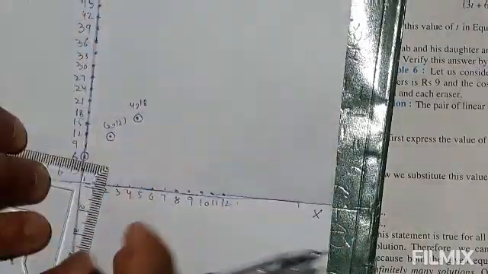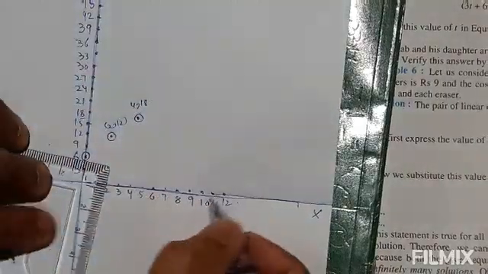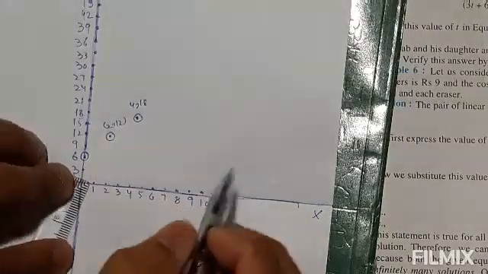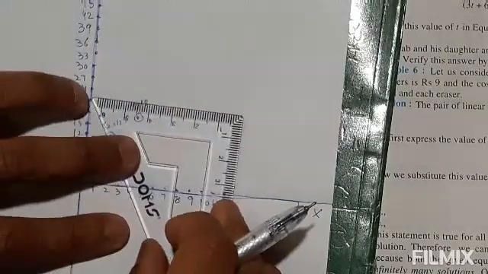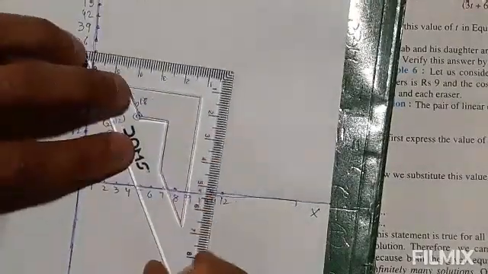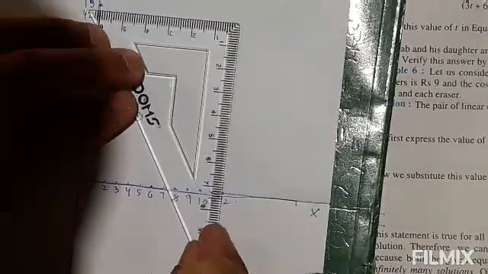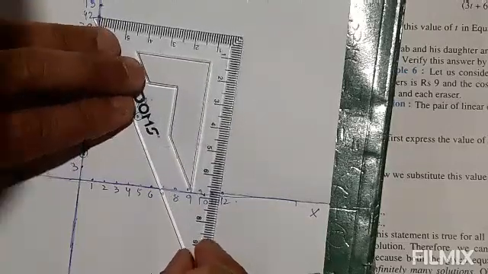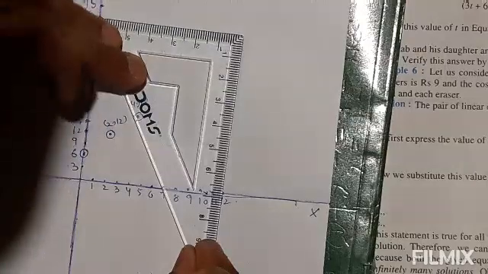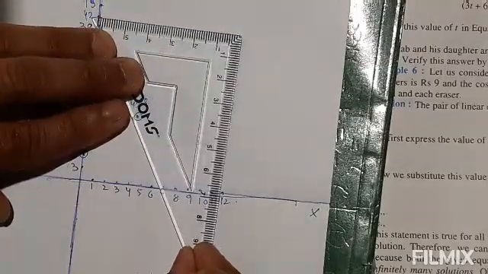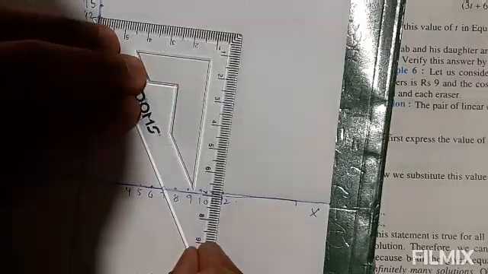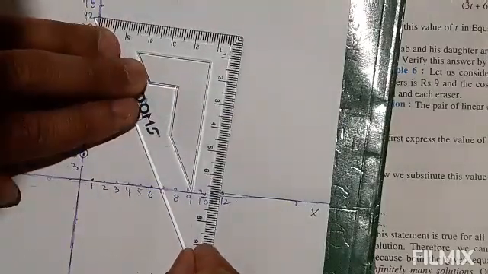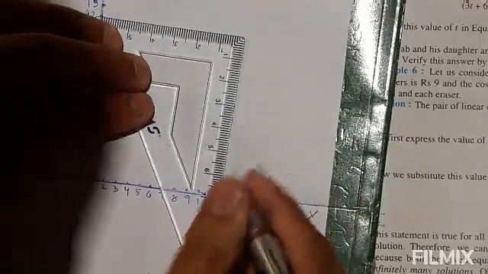Similarly, if we skip this point, let me take the last one. It's x is 12 and y is 42, because we need at least 2 points to make the line. This is 12 and this is 42. Focus on it. It may be a little bit here and there, but if you have this graph copy, it will be correct.